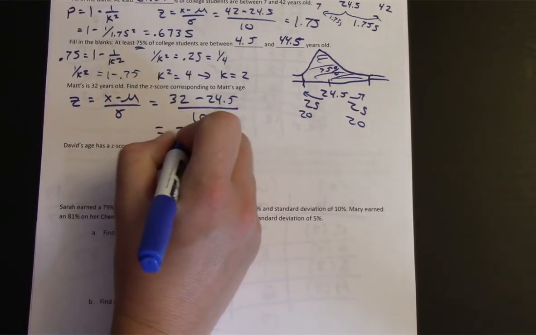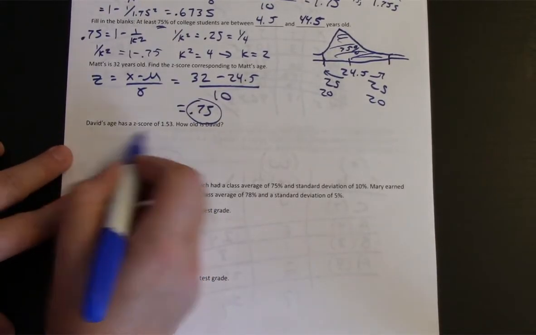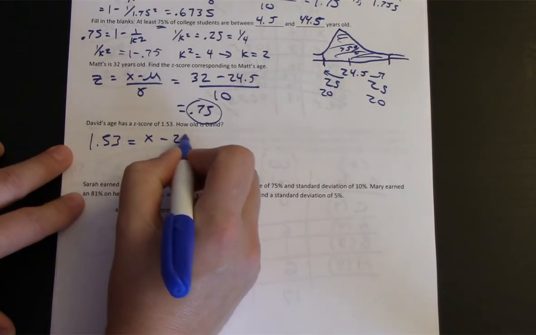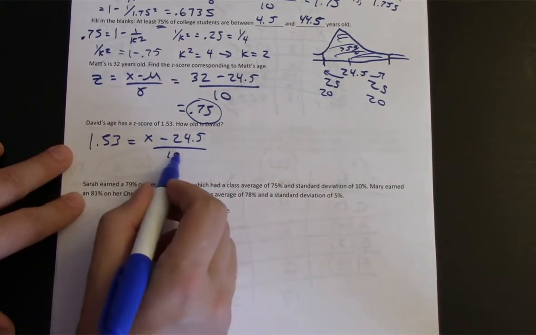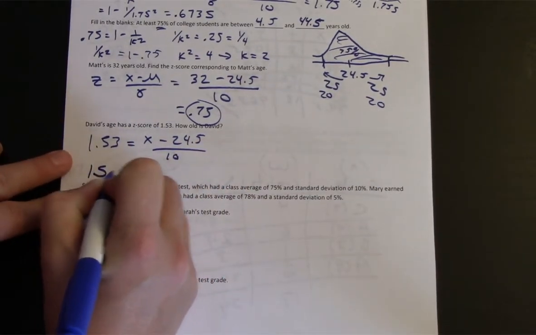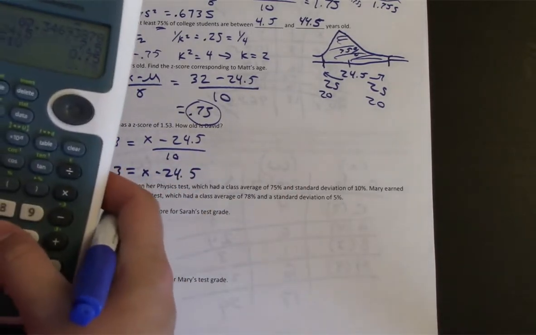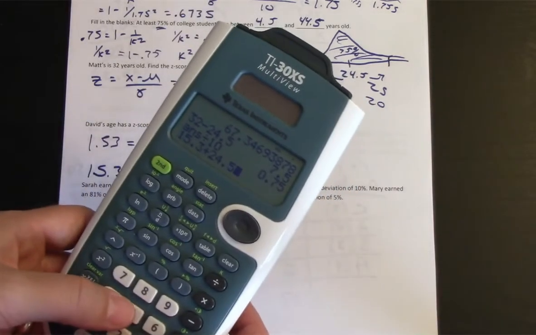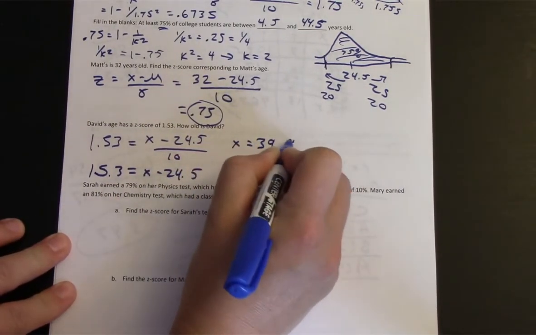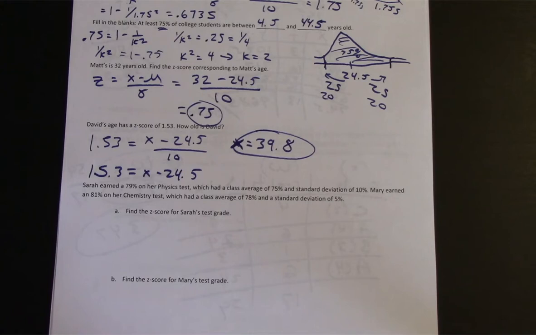All right, so David now has a z-score of 1.553. How old is David? So now basically I need to find x. They've given me a z-score, and I need to find the corresponding age to that. So multiply both sides by 10. Okay. Add 24.5 to both sides. So 15.3 plus 24.5. Doing some algebra. And what do I get? X equals 39.8. So he is 39.8 years old, David.